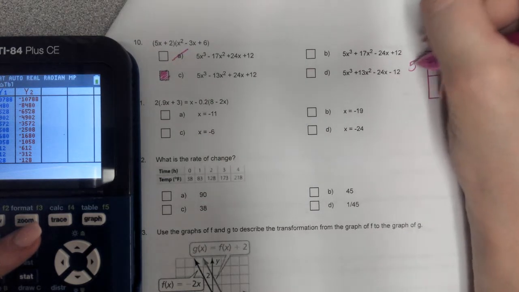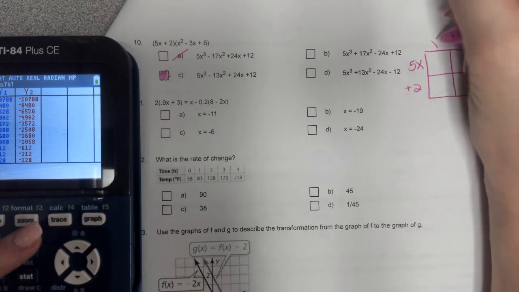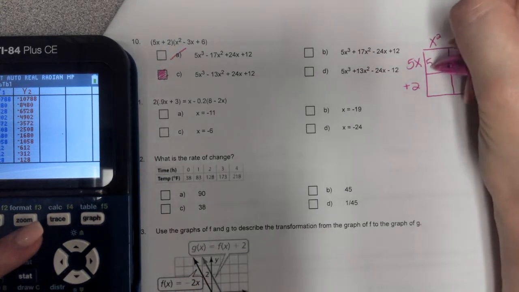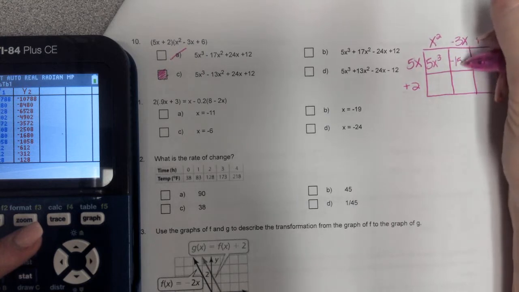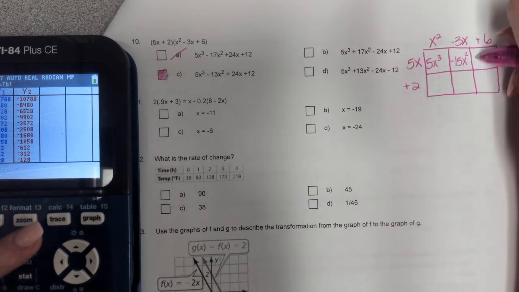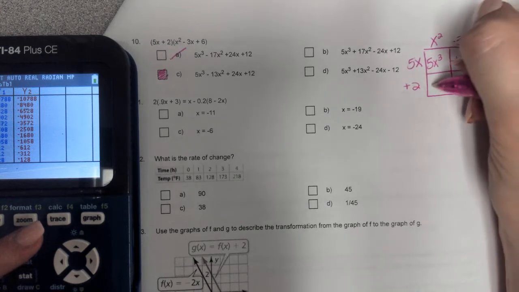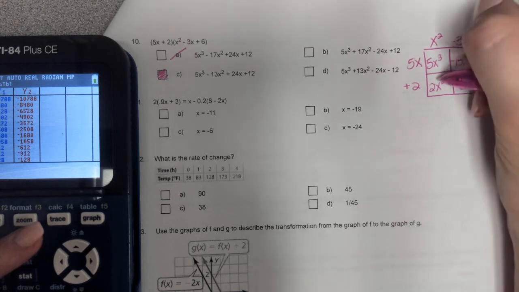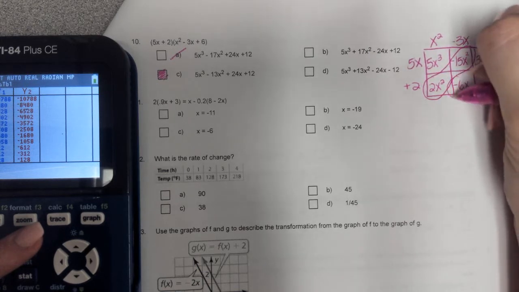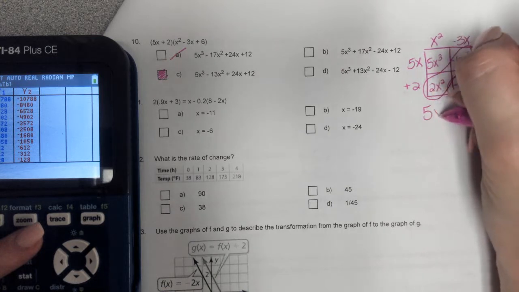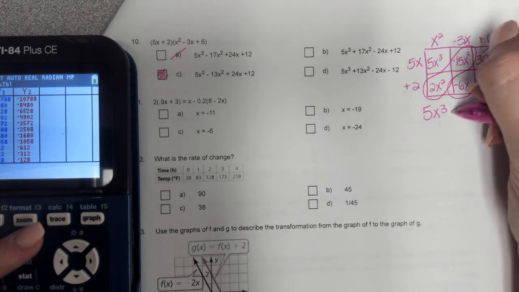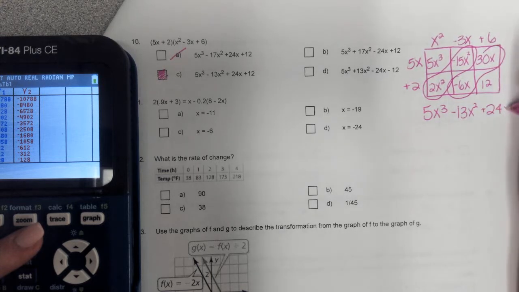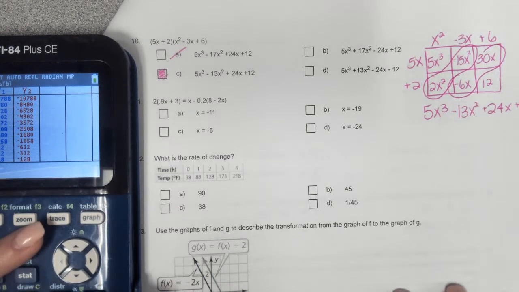They're asking for 5x + 2 times x² - 3x + 6. This gives you 5x³ - 15x² + 30x. This is 2x² - 6x + 12. You add your like terms. So we get 5x³. Those combine to give you a negative 13x². Those combine to give you 24x + 12.